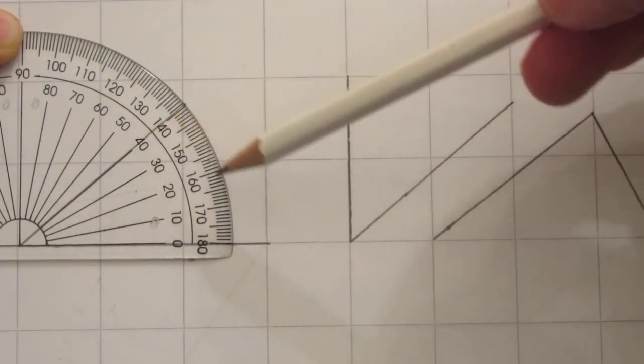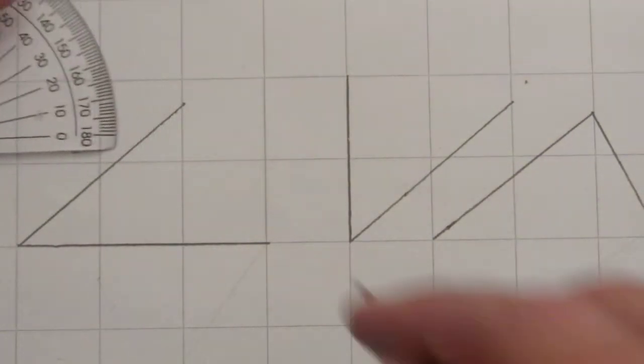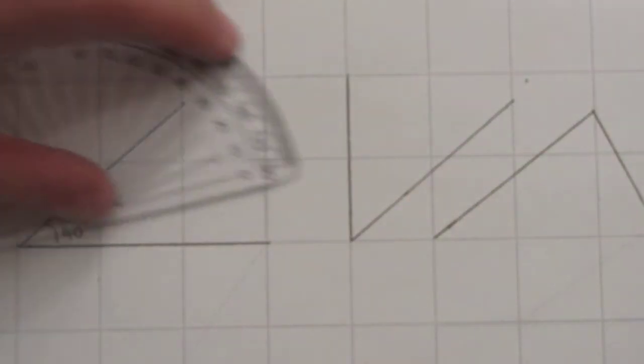Okay, it's an acute angle, so it would be crazy for me to call this an angle of 140 because that would make it obtuse. It's 40 degrees. Okay, and it's worth labeling.